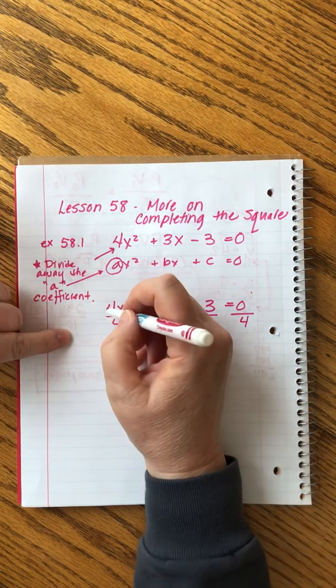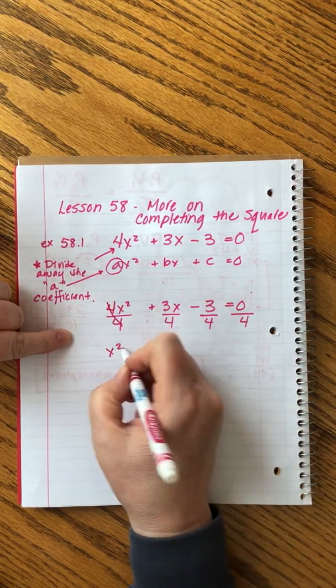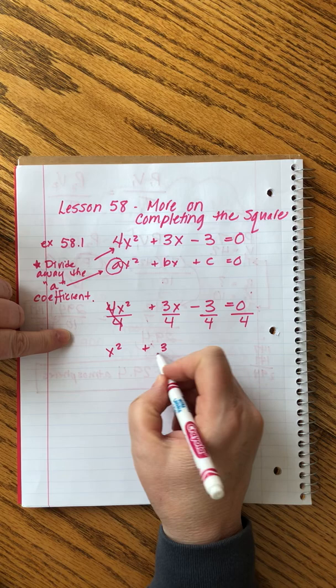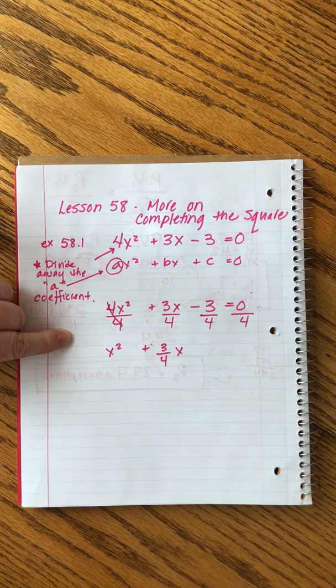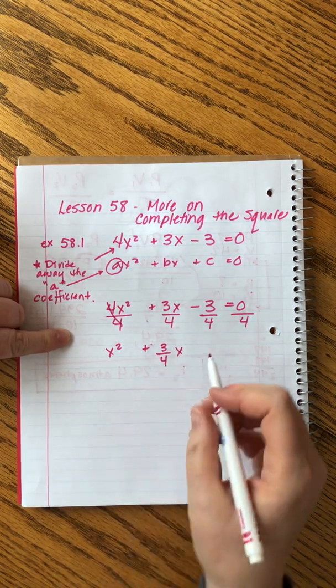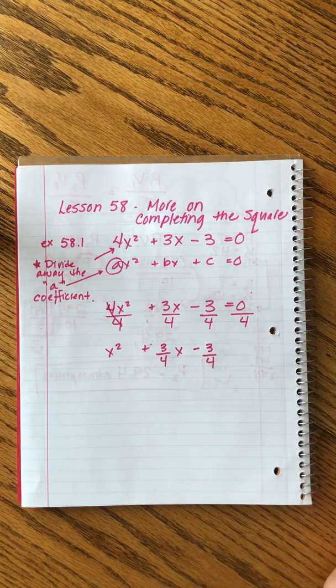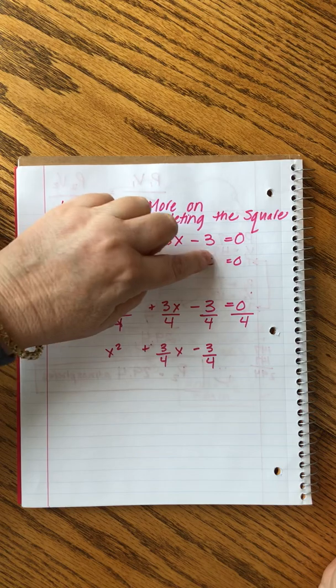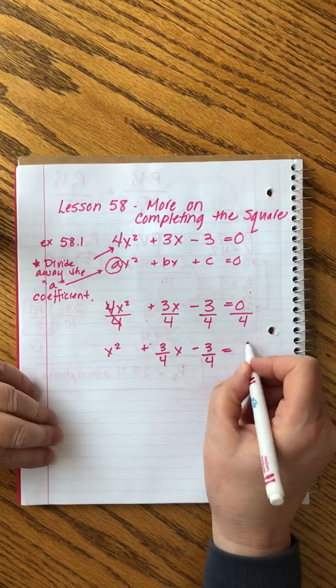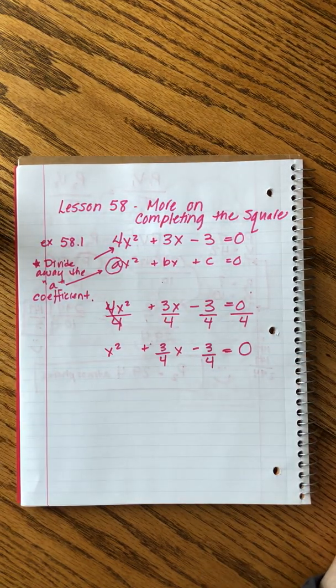Now let's simplify. This cancels. X squared plus, okay, and then here's where the drama comes in. Now we have a fraction for our b coefficient, and we have a fraction for our c coefficient, right? There's the b, there's the c. And on the other side, zero.